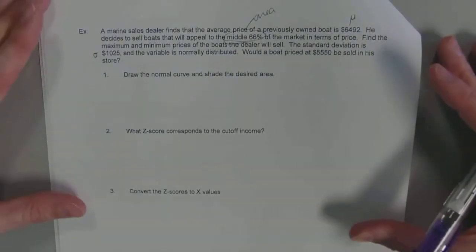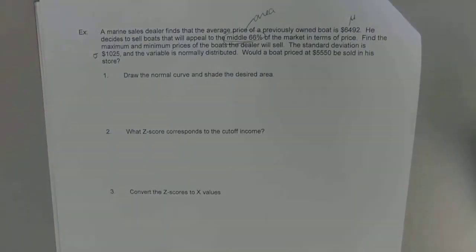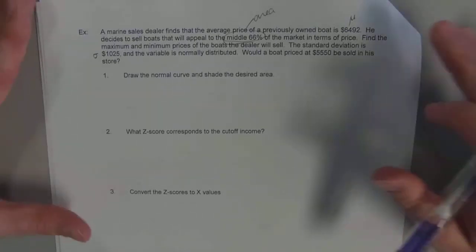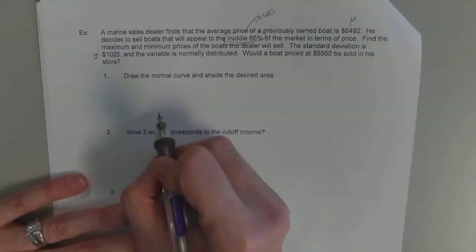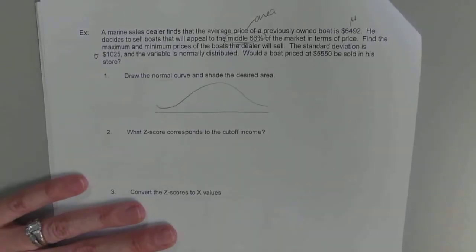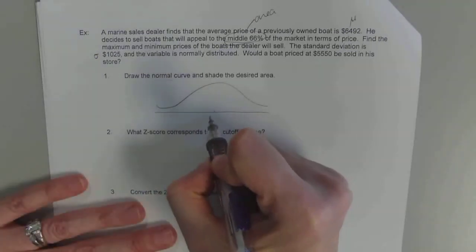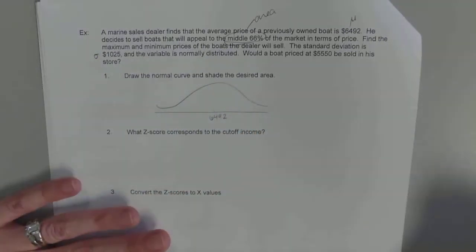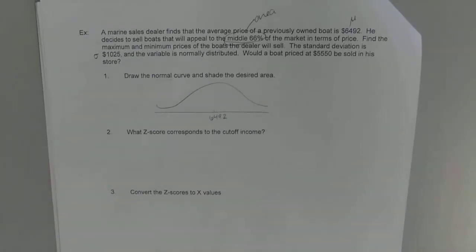Okay, and this makes sense. If you're a used car or boat salesman, you're not going to sell the really pricey boats, but you don't want to waste your time with the $200 boats. So you're going to target the middle. All right. So what we're going to do is draw our normal curve and shade what we care about. The normal curve uses the everyday real-life values. So the mean, 6,492, is going to go in the middle. And then how do we show the middle 66%?